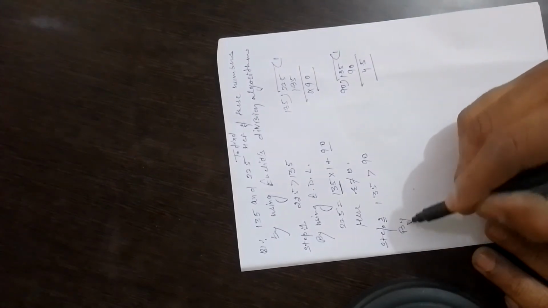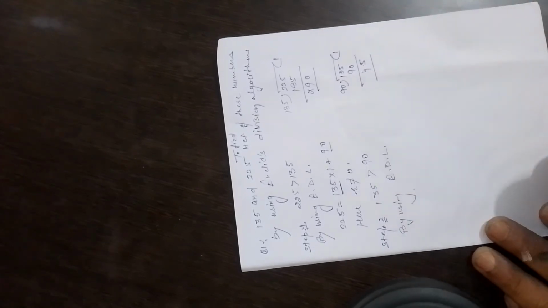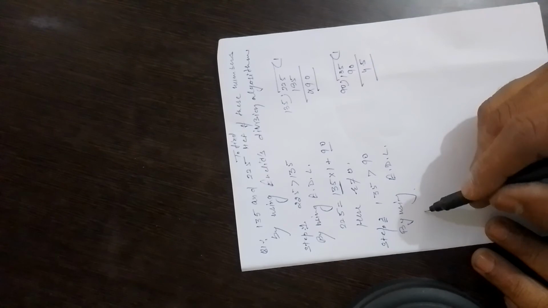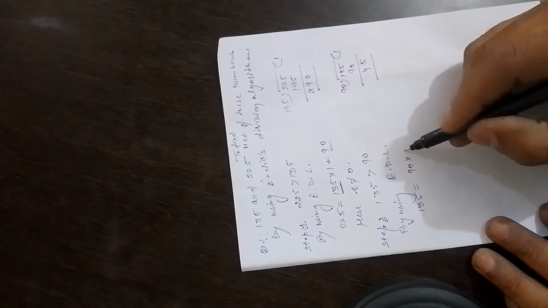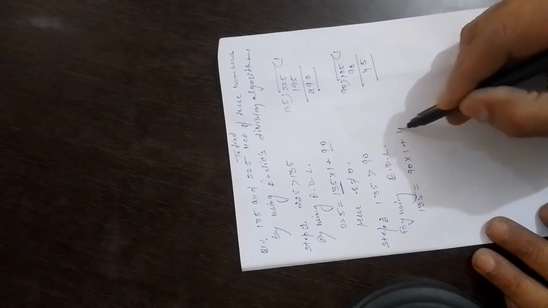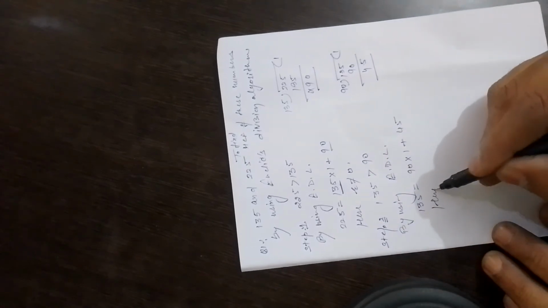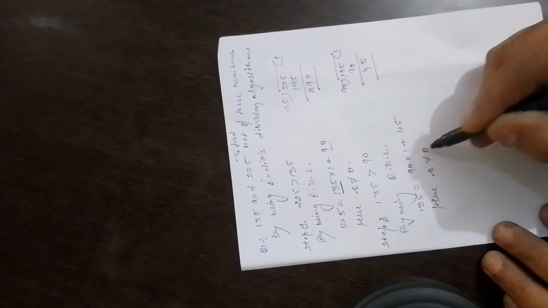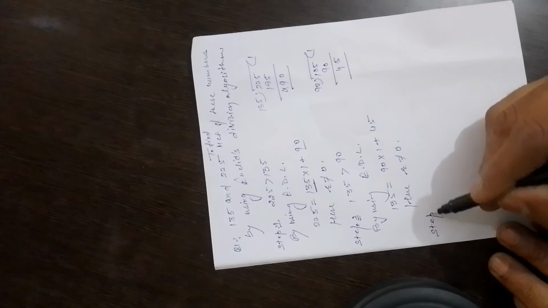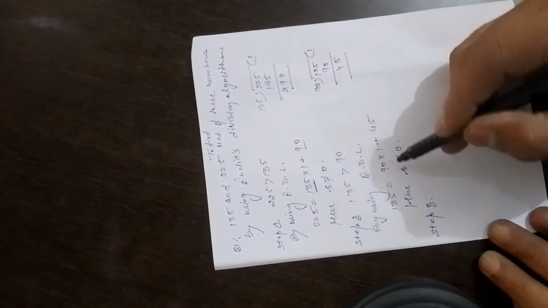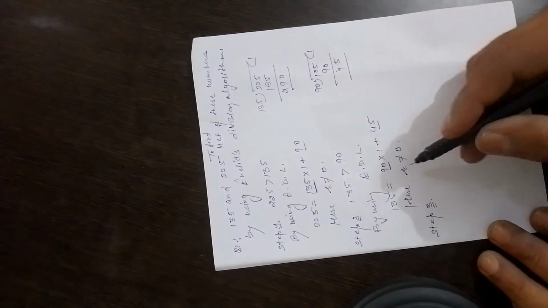Then again by using Euclid division lemma, dividend equals divisor multiply quotient plus remainder. Since the remainder again is not equal to 0, we go to step 3 and check the divisor and the remainder of the above calculation.